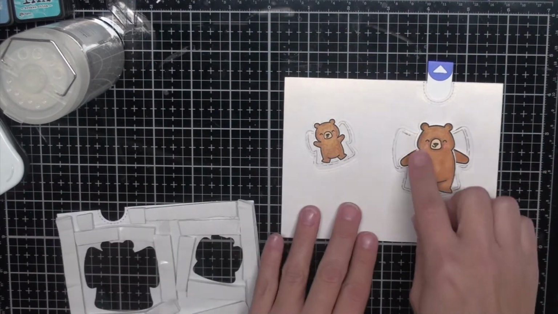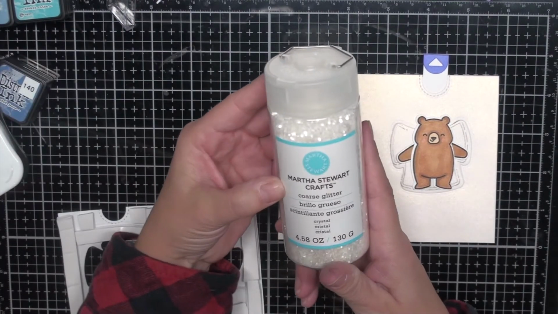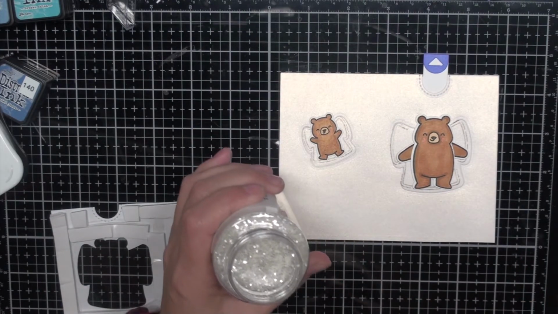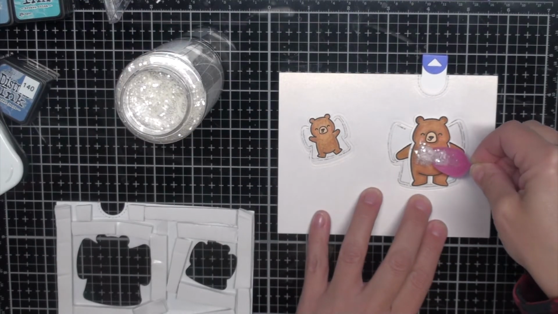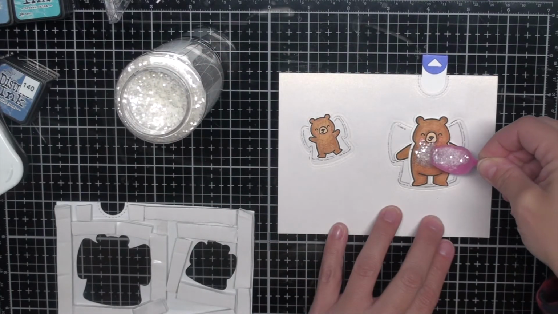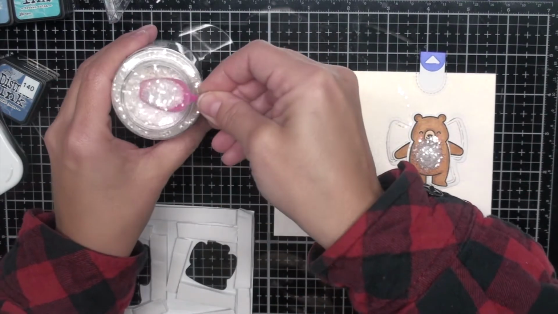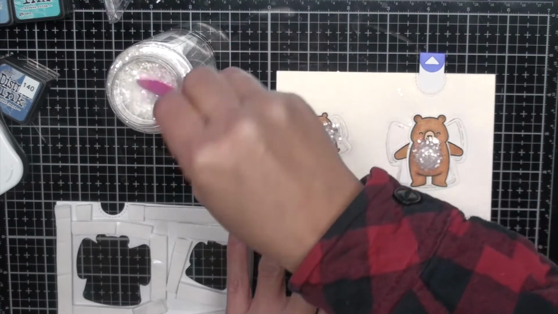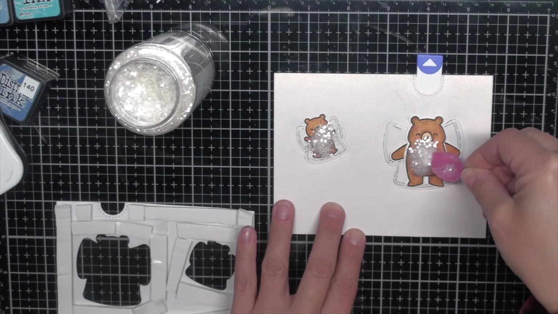All right, the next thing we want to do is add some little glitter snow elements in here. I just have this Martha Stewart Crafts coarse glitter that I'm going to use. I think it'll be fine. Use my little scoop here. I'm going to try and keep it contained on the bear tummy just for this little bit until I get the top put on. Whoops, of course I spilled it all over. That's all right. Everybody loves glitter. All right, let's see how this looks. I feel like the bigger guy needs a little bit more. You can never have too much glitter, can you?